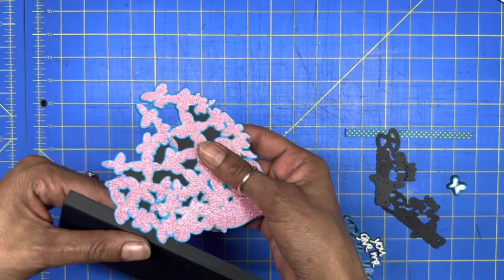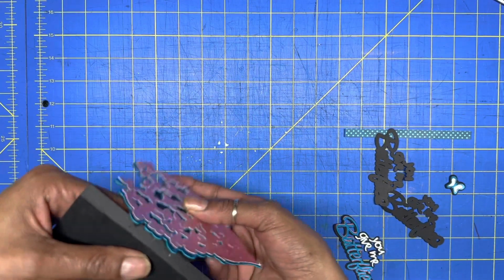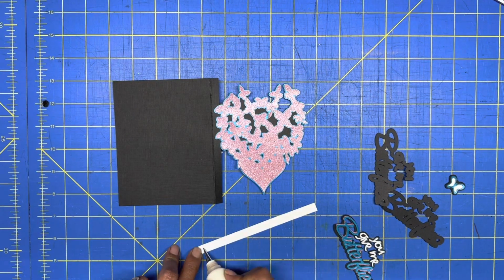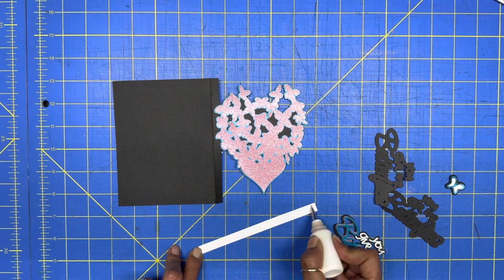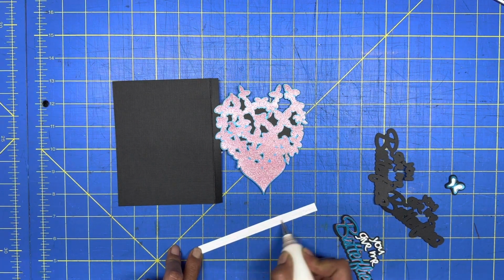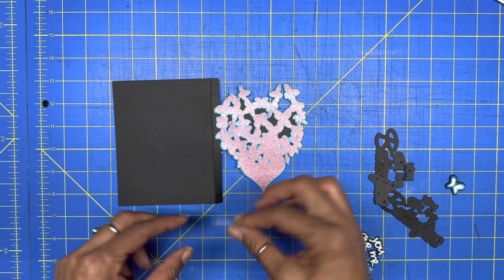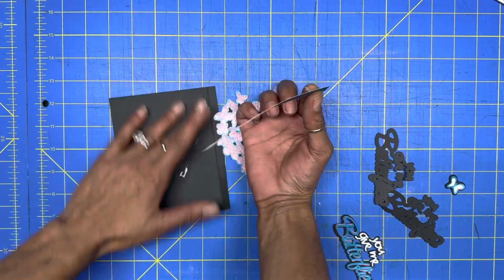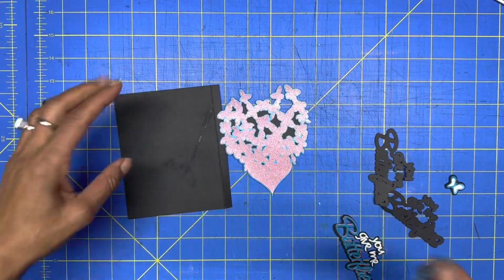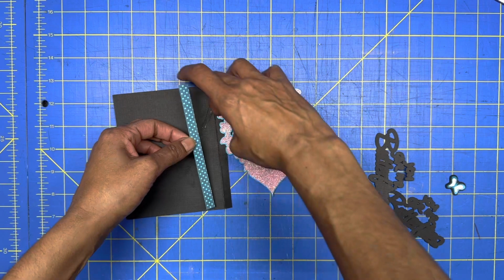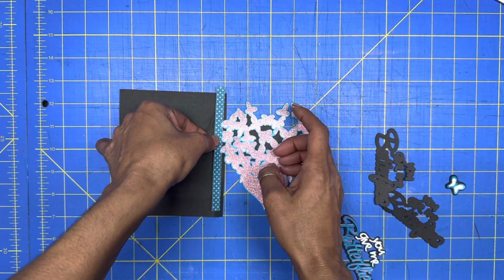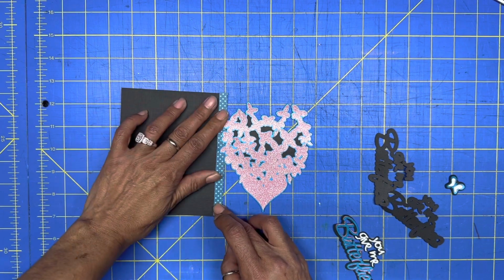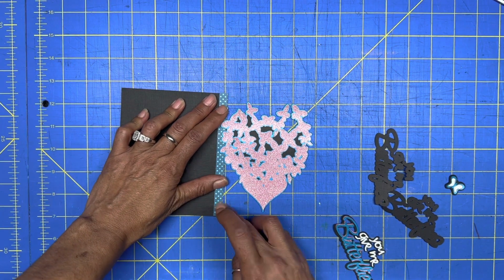Now, oh, I wasn't supposed to do that yet. I want to add this little strip. I forgot to add this before I glued the... Okay, so now I just want to take my strip and add it underneath. Oh, I just messed up my card. Add it underneath, lining it up.